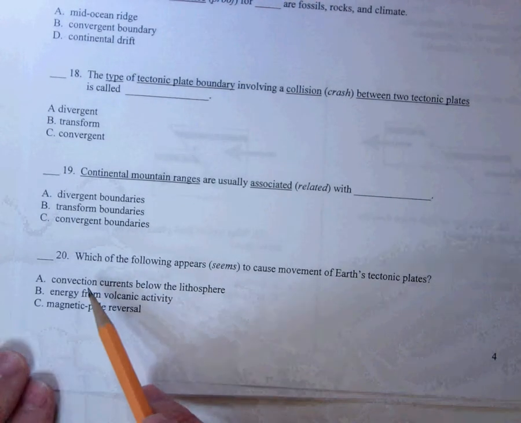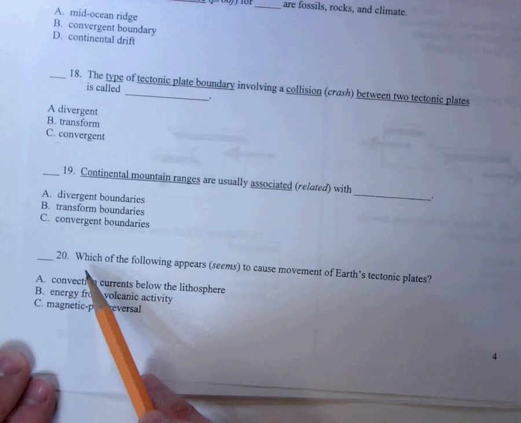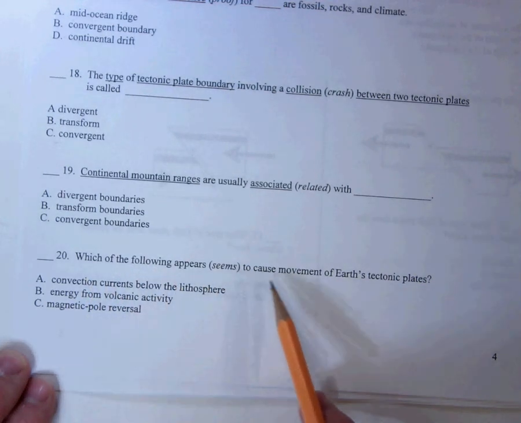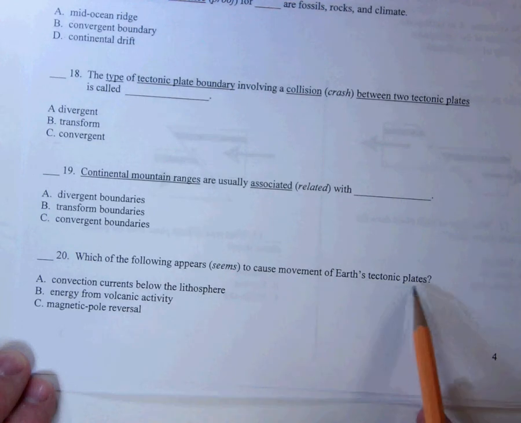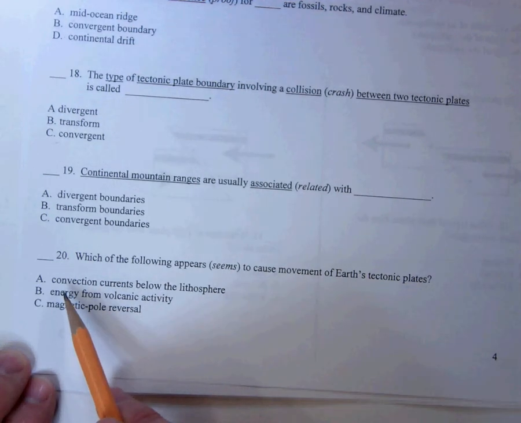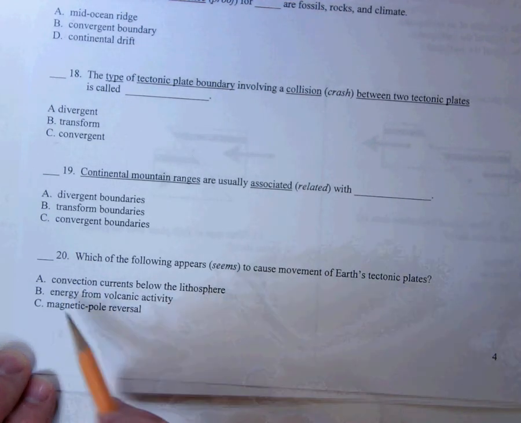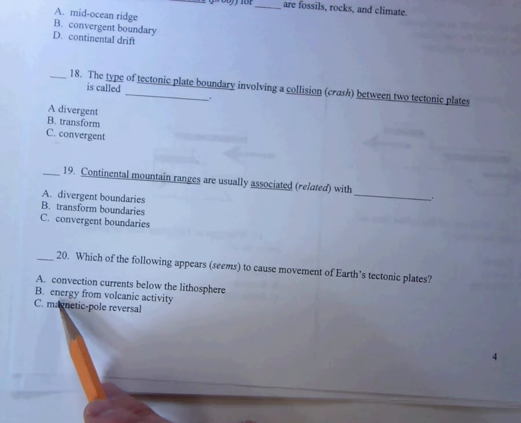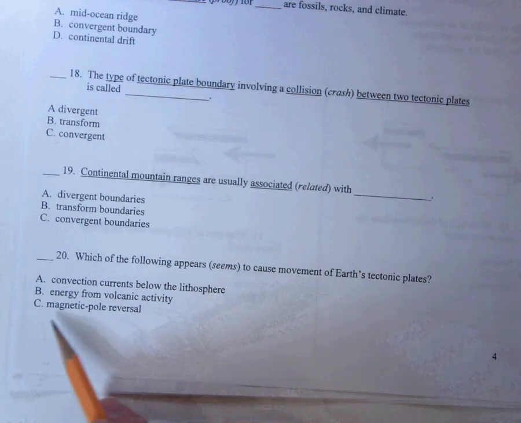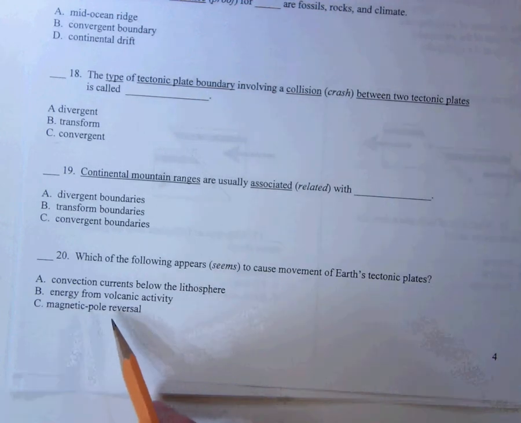Okay, number 20. Which of the following appears to cause movement of Earth's tectonic plates? A, convection currents below the lithosphere, B, energy from volcanic activity, or C, magnetic pole reversals.